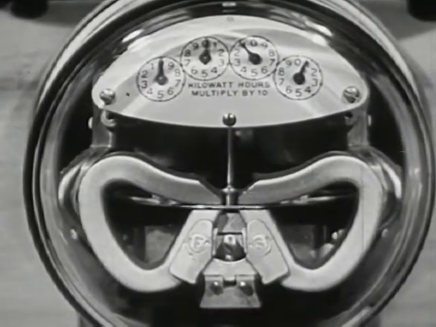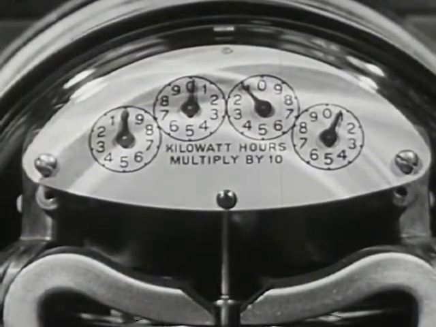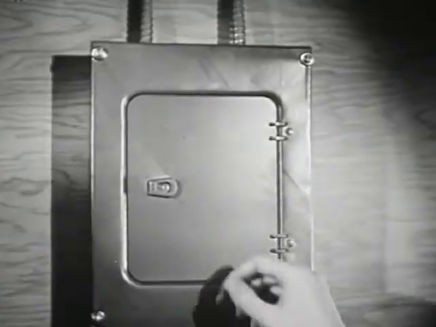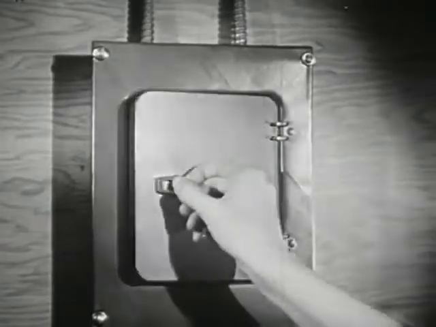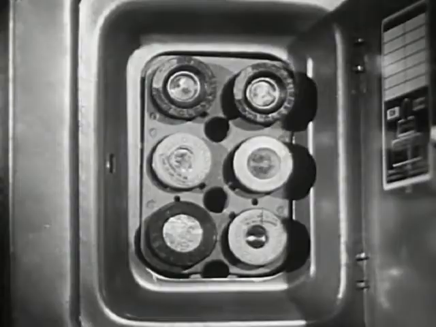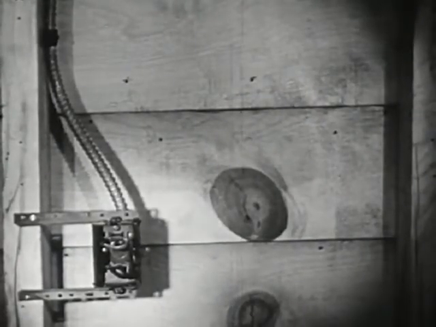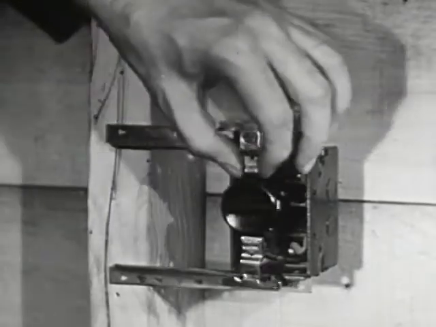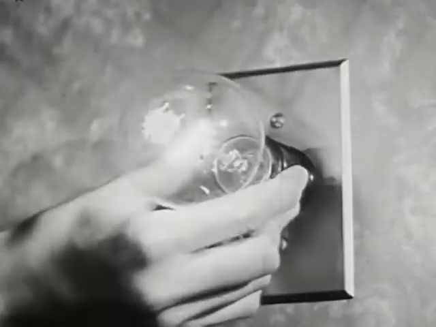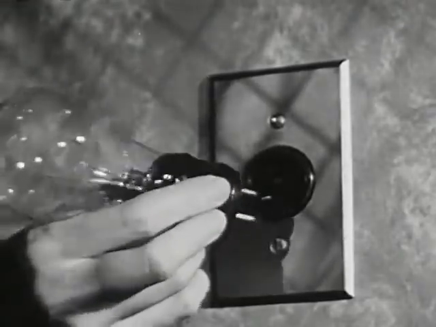The lead-in wires connect to a main switch. From the switch, wires lead to a meter which records the amount of electrical energy used, and then to a fuse box from which branch lines lead to all parts of the house. Each branch with 2 wires ends in a service outlet. An appliance such as this lamp with a plug completes the circuit.